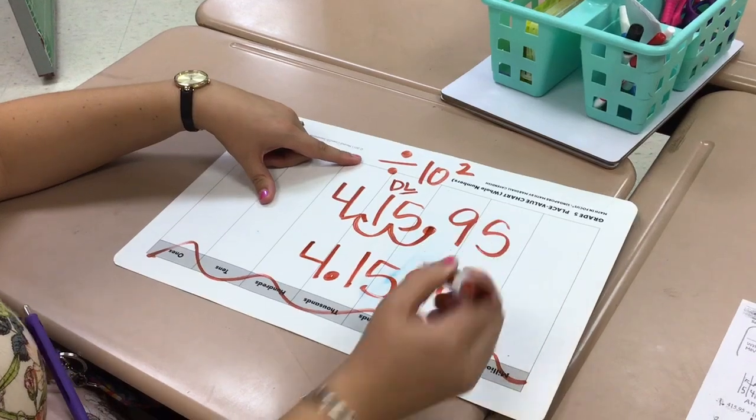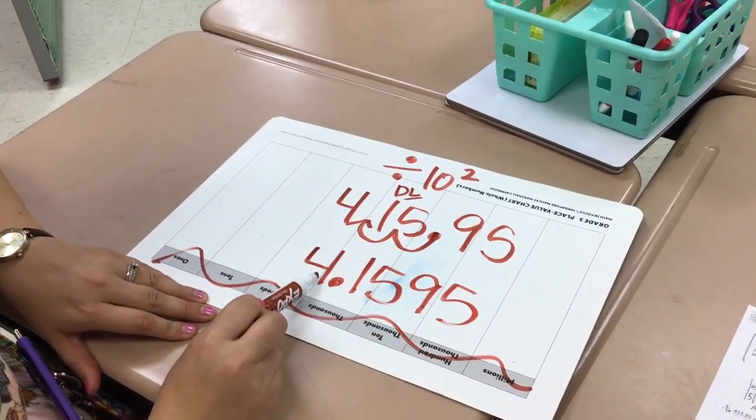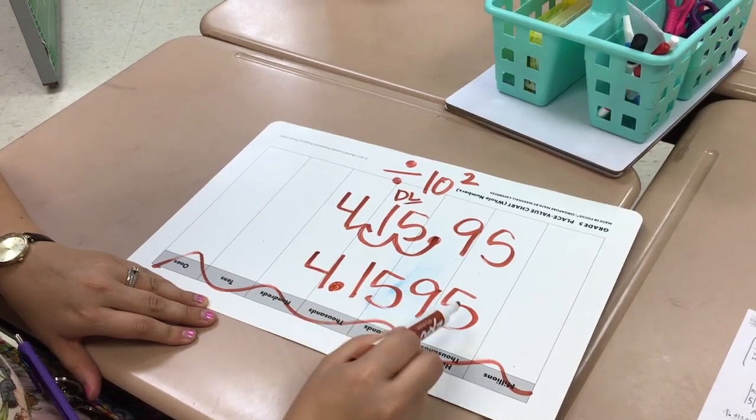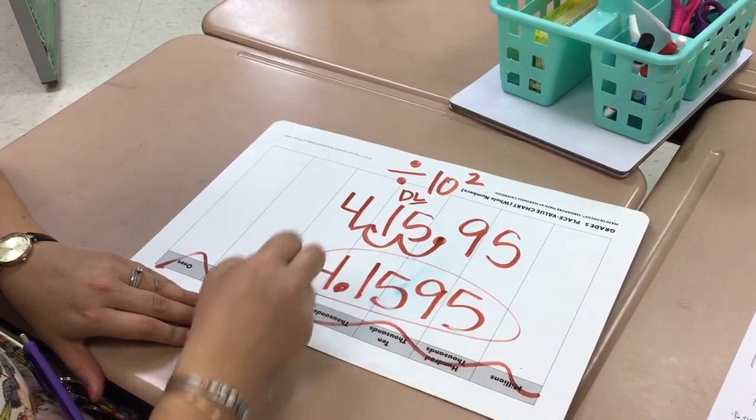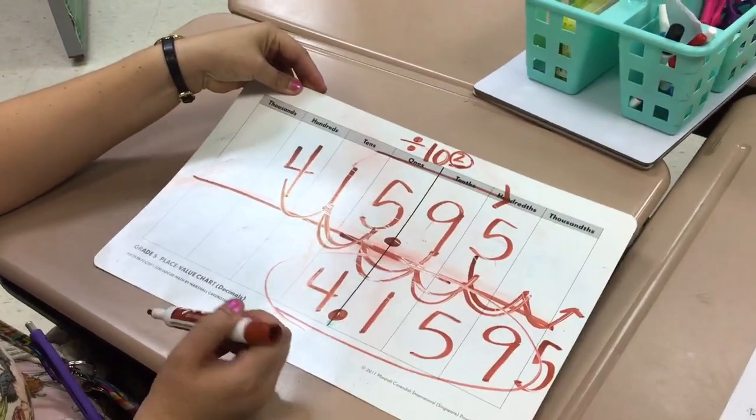Either strategy is fine with me as long as the students realize when they're moving that decimal, they're essentially making all of these numbers smaller. But you get the same answer using both strategies. I do not care which one they use.